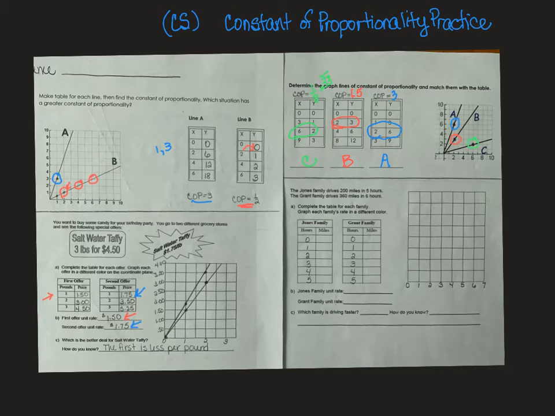Now, this is what I want you to notice in these 3 graphs. Notice the constant of proportionality.